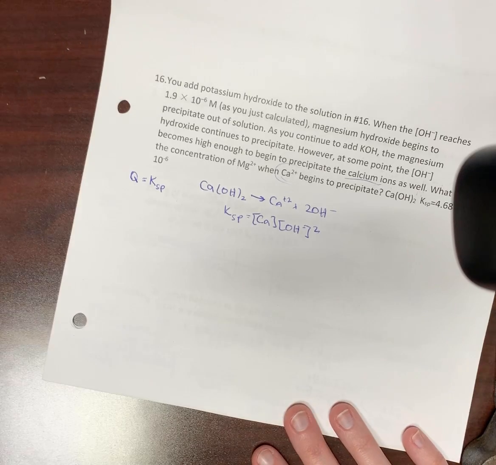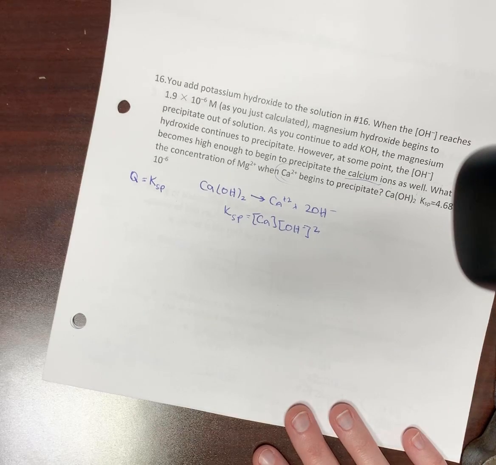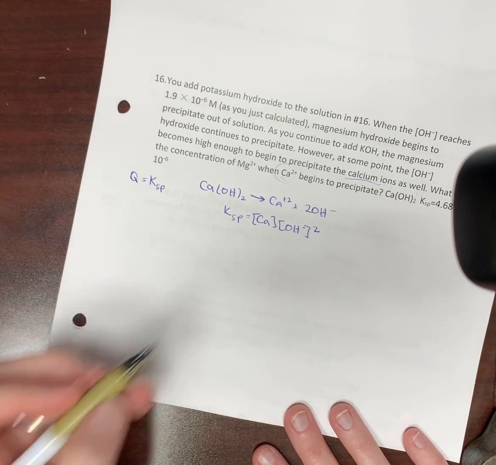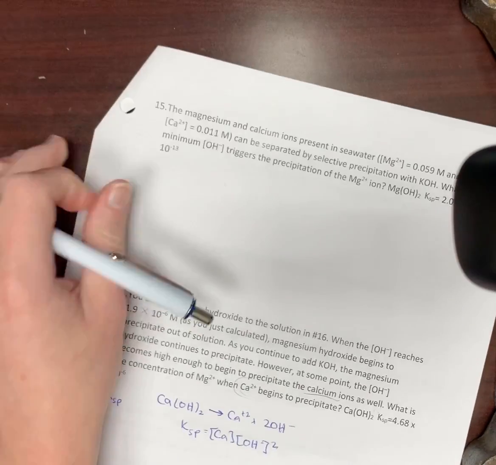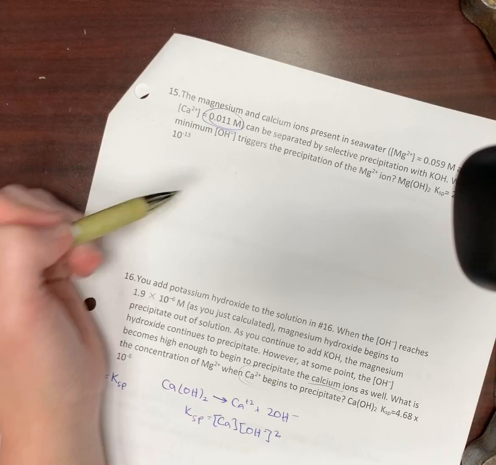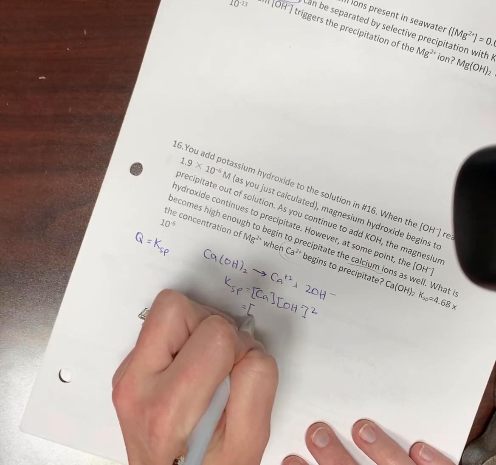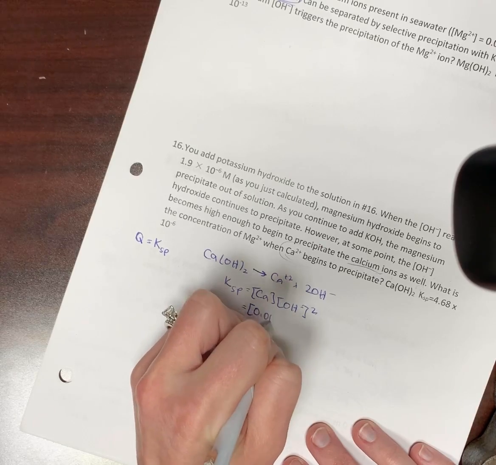Make sure I get this right. Oh, this tells us our calcium concentration up here. There it is. I was like, I've got a calcium concentration somewhere. So you have to work this one first. So it tells us in solution 0.011.